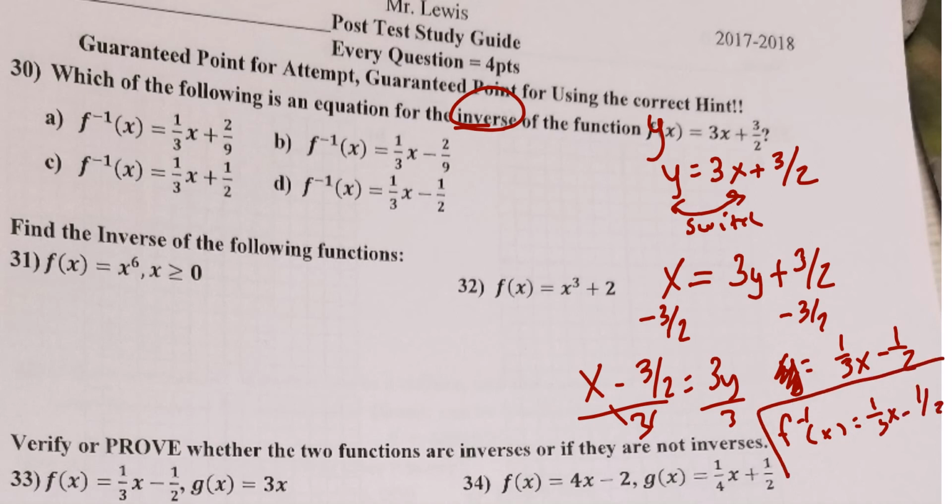Alright, so that's your final answer right there. And that is D. Alright, you're going to do that every time.